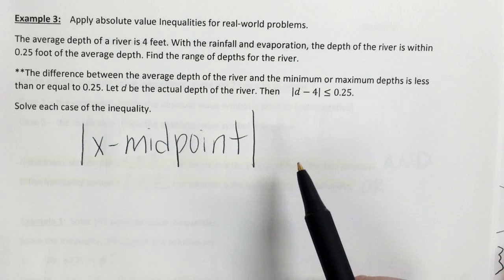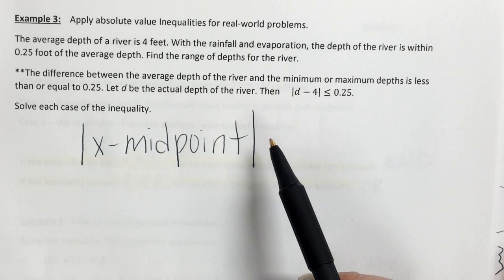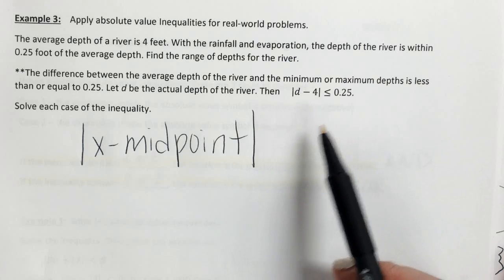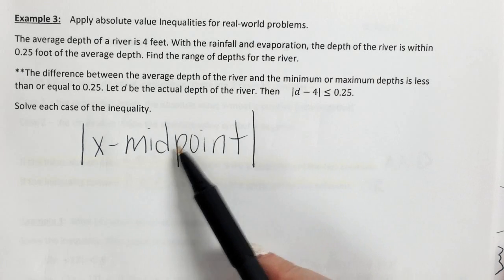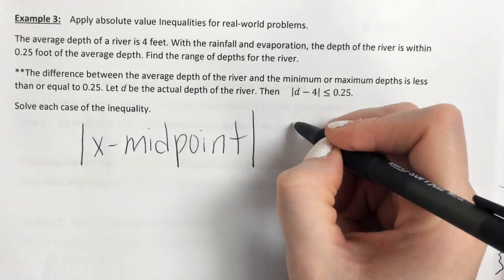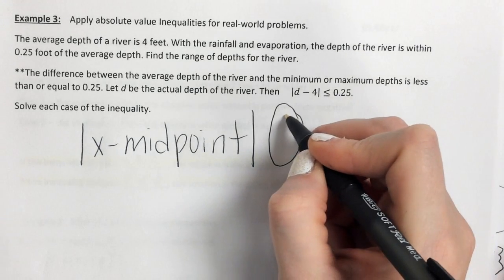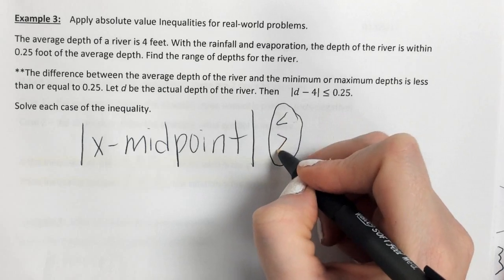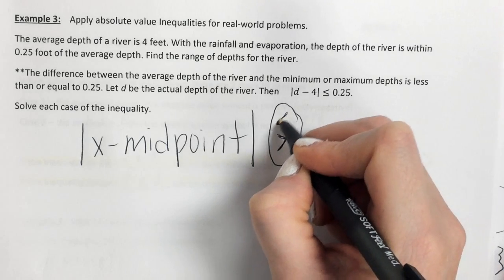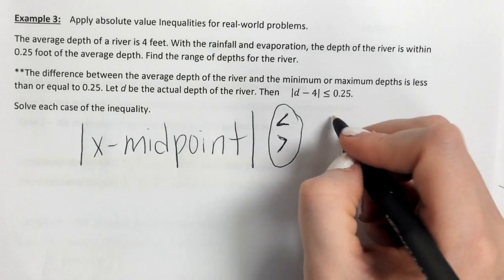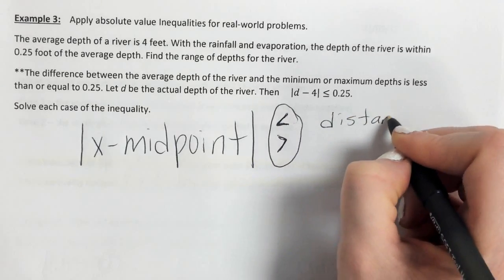Is it in your brain? I'm thinking of a different formula. Okay. Almost. Distance from midpoint. So on this, you're going to have some sign right here. It's going to be either less than or equal to, or greater than. It's going to depend on the problem. So that's why I'm writing that. And then on this side, it'll be distance from the midpoint.